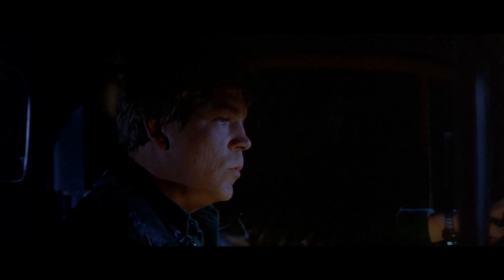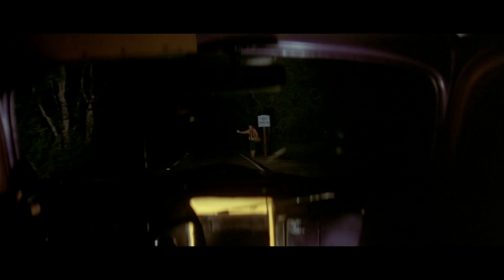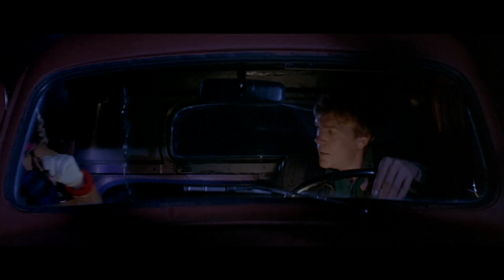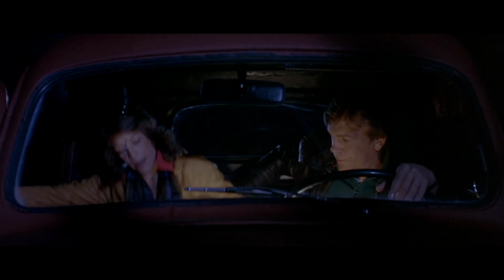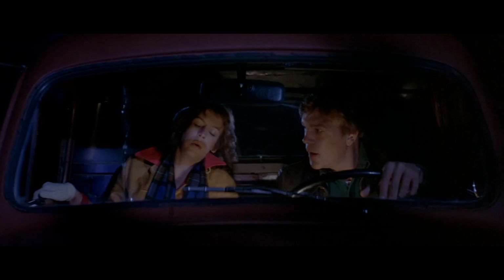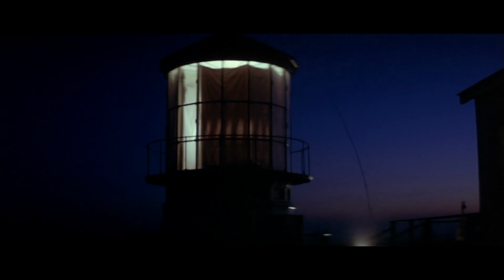We slowly get introduced to more characters. Tom Atkins is driving this truck and he picks up this hitchhiker played by Jamie Lee Curtis. And throughout the movie, they have their own storyline going on adjacent to other characters. So we have Adrienne Barbeau arguably playing our main character.